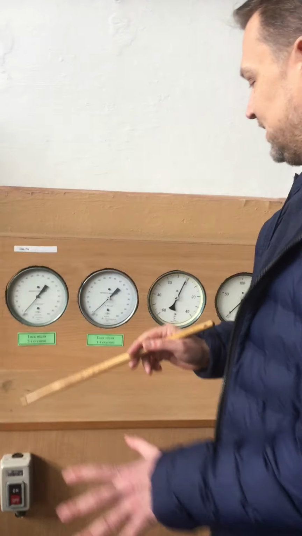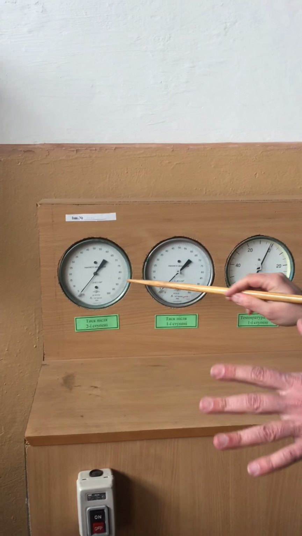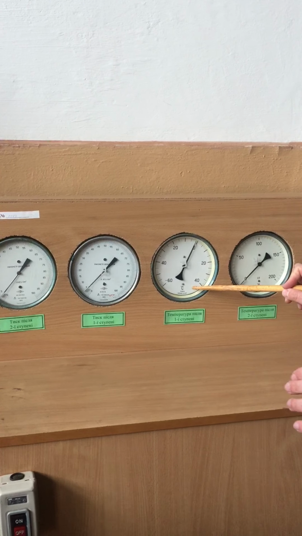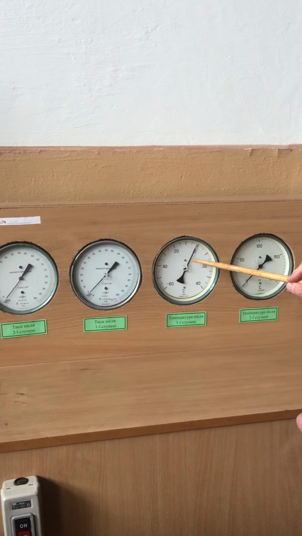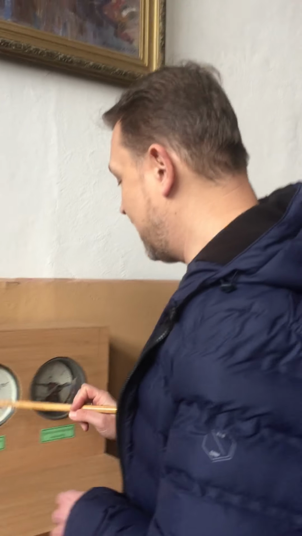I will switch it on, but I want to stress your attention. This is the pressure after the first stage, the pressure after the second stage, and the temperature. Most interesting is the pressure after the first stage, because later you will see that the temperature is rising, it's heating. We spoke, you go there to see it better, but be careful in this spot.